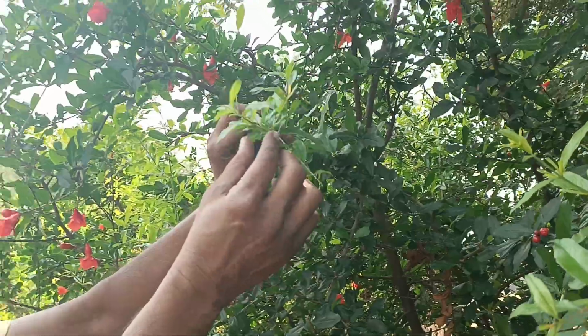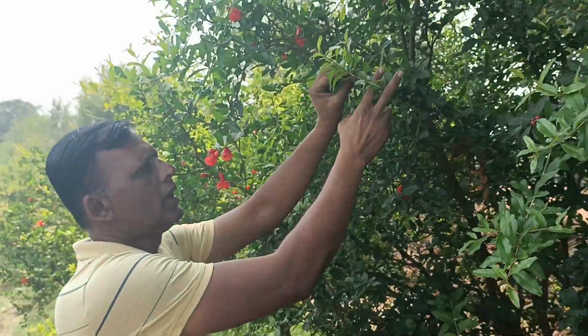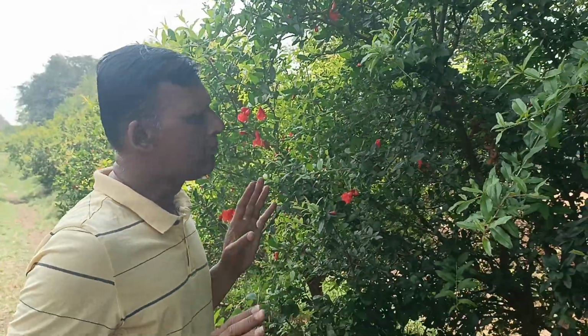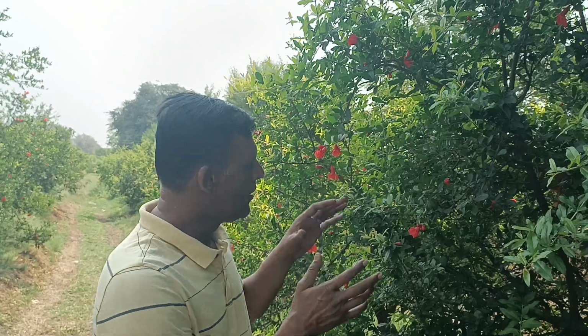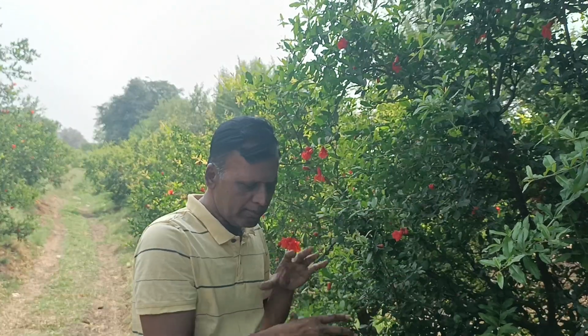In that case, again the pruning of the extended parts needs to be done, around 5 to 10 inches from the top. It should not be hard pruning again, so that the plant will be in a position to take the nutrients properly. Along with that, if there is no hard pruning, the natural photosynthetic activity also helps in increasing the nutrient input from the leaves to the tree. All these need to be done.